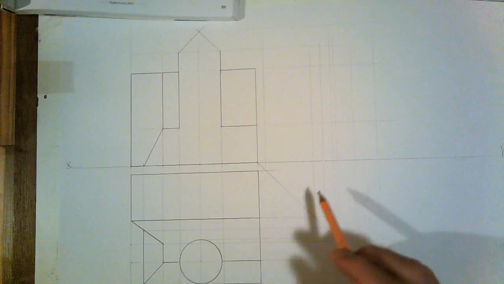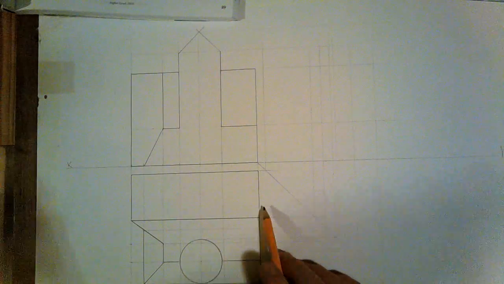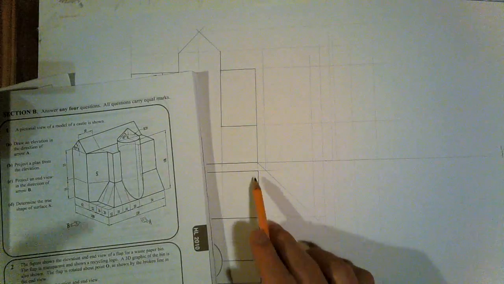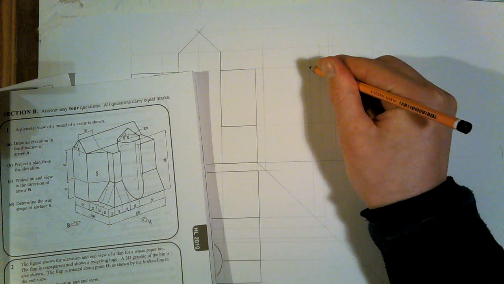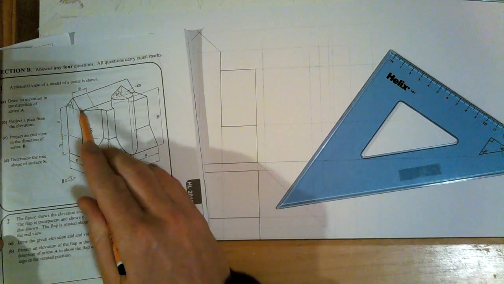This is the eaves of the roof, so I'll follow that up, which is here and here. So there's here and here as I look in the main view.